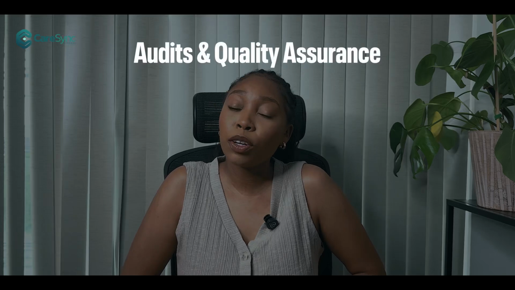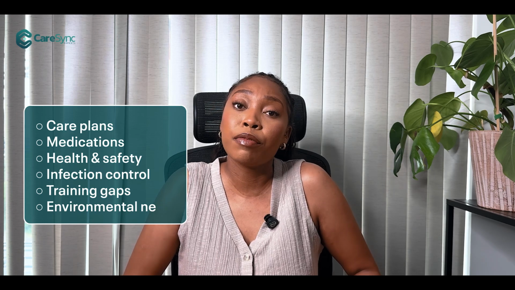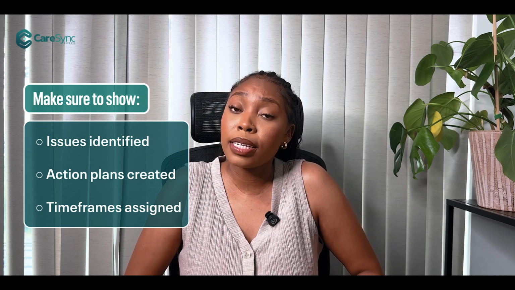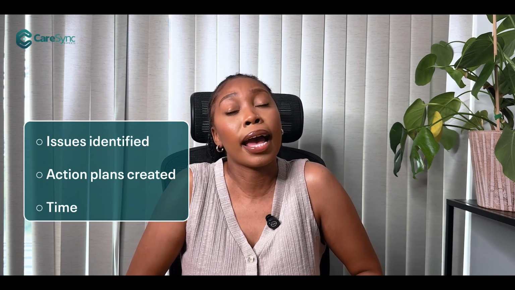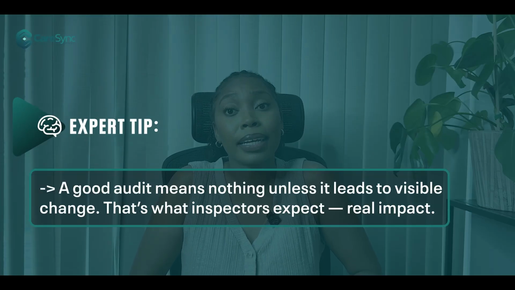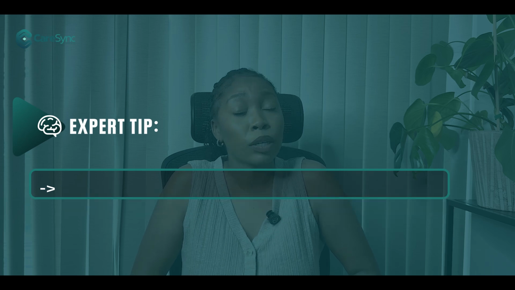Make sure to keep regular audits of care plans, medication, health and safety, infection control, training, and any environmental needs. Remember, a tick box audit isn't enough. Make sure to show issues identified, any action plans that were created, and timeframes of any actions assigned. A key thing to remember is that a good audit means nothing unless it leads to visible change. That's what inspectors expect, real impact.